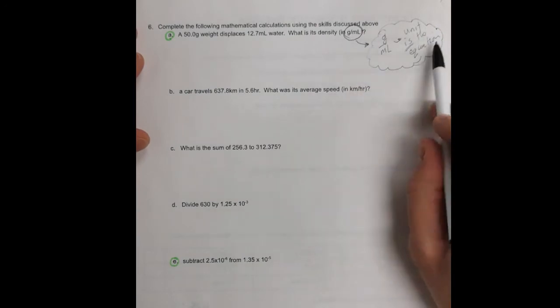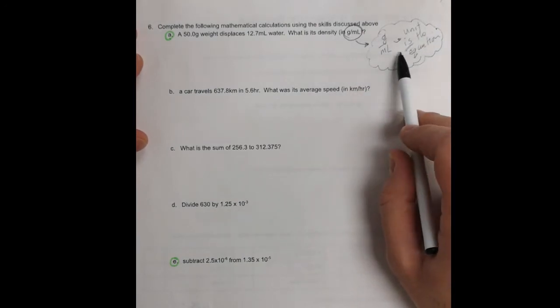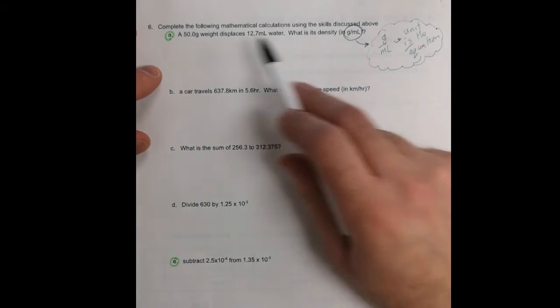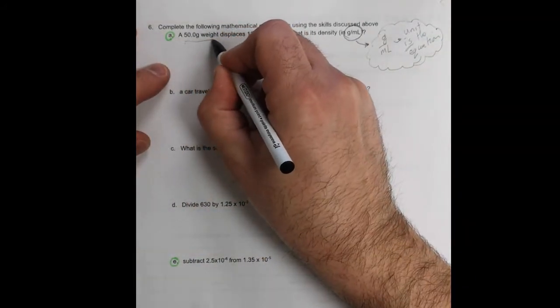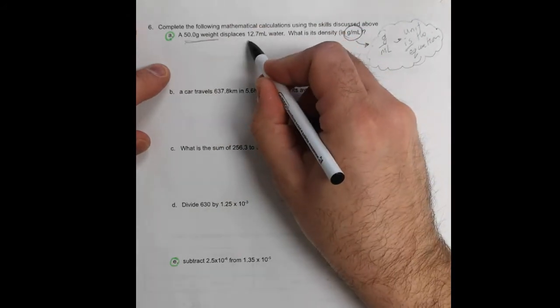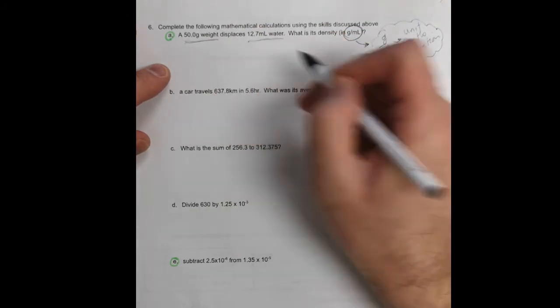In this case, the unit of measurement of density is the equation that we're going to use to solve for the density in this question. So in this case, we're given a 50-gram weight and 12.7 milliliters of water.